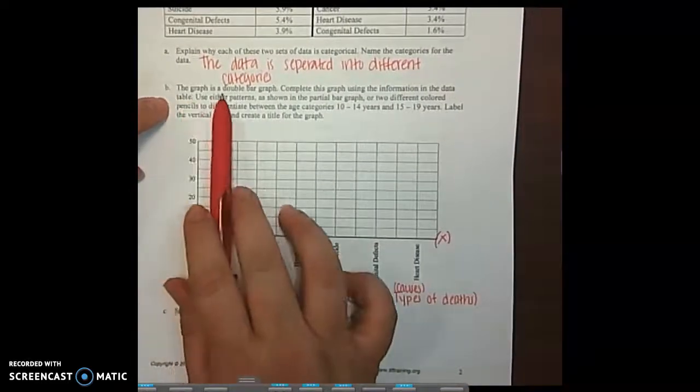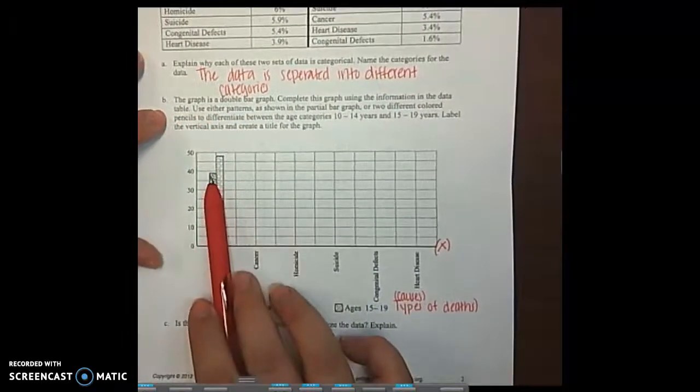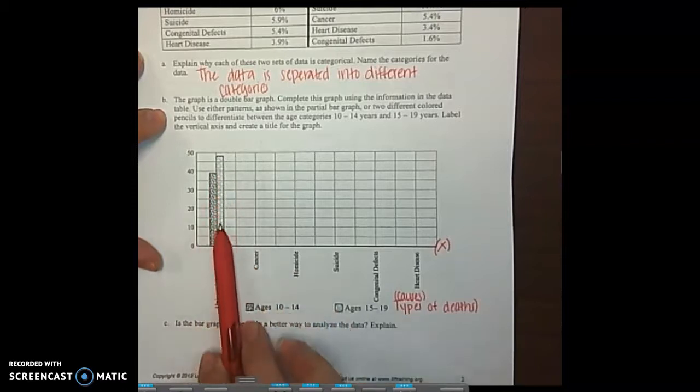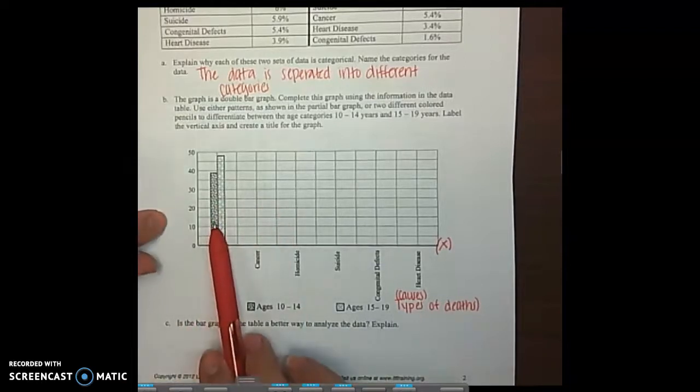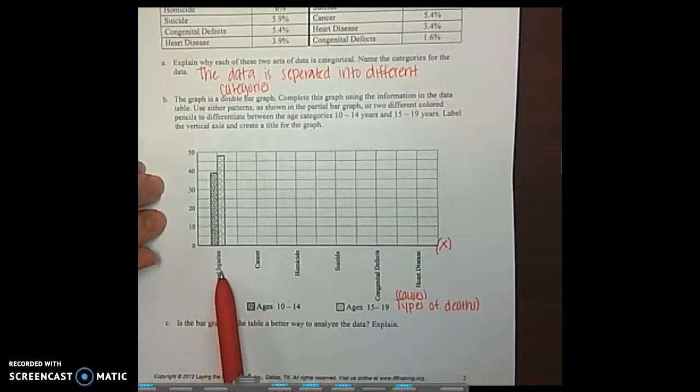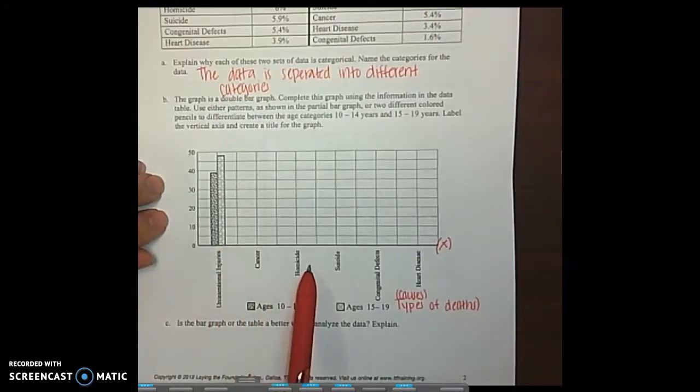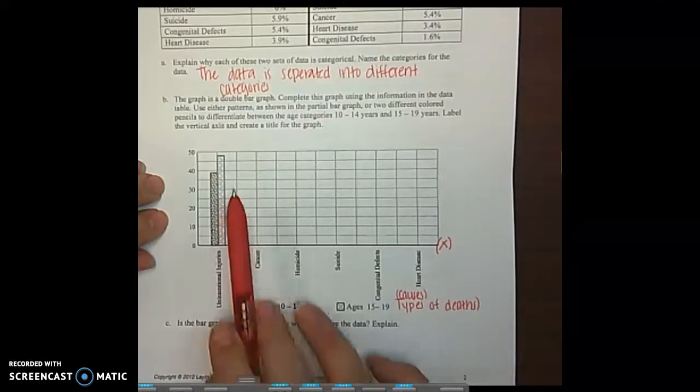Then it says the graph is a double bar graph. So that means you have 2 bars that are going to be side by side. Yesterday, or in part 1, we discussed how the bars are not next to each other. But if you're comparing the same thing, like the ages of 10 to 14 and 15 to 19 for the same category, then your bars will touch. But you can see that the different categories are not touching.